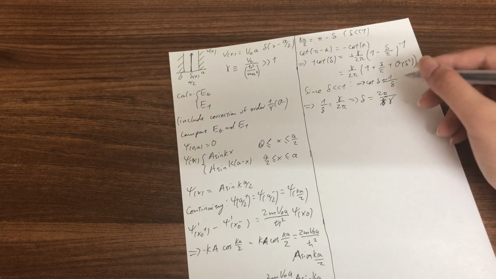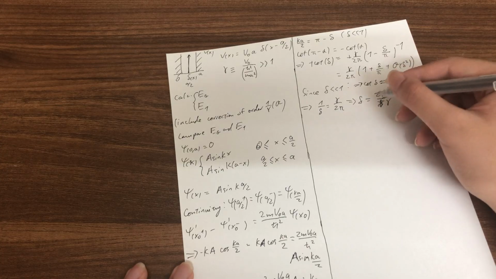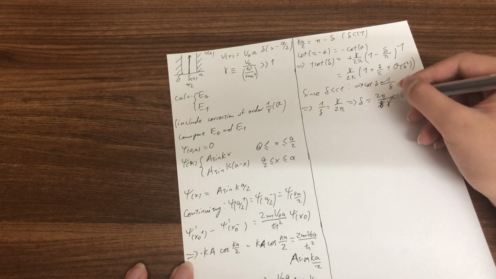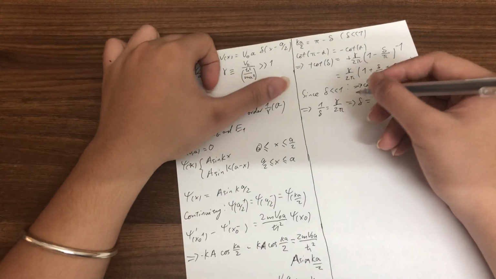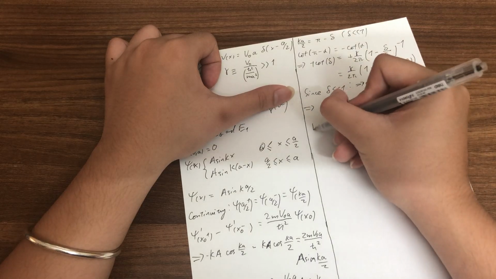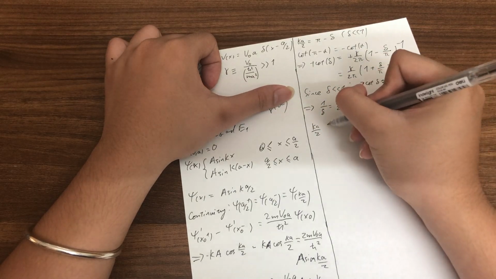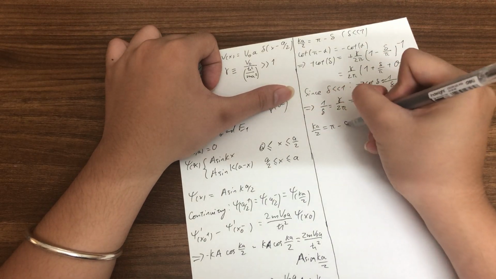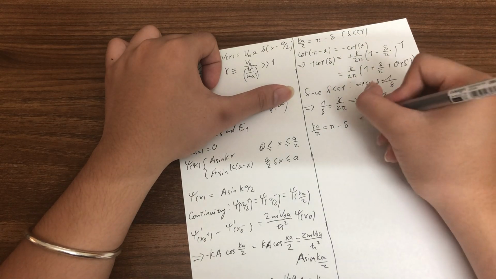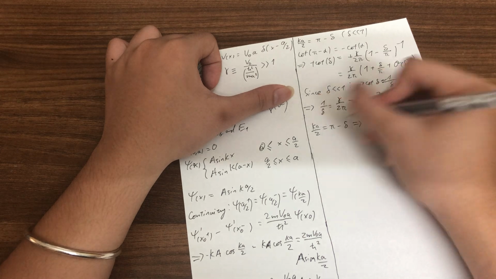And pi, delta here is already containing your gamma. You can just substitute and do the thing. So let's find k equal to pi over minus delta. Yes. Now we get k.